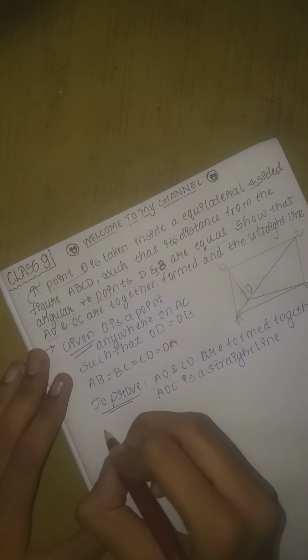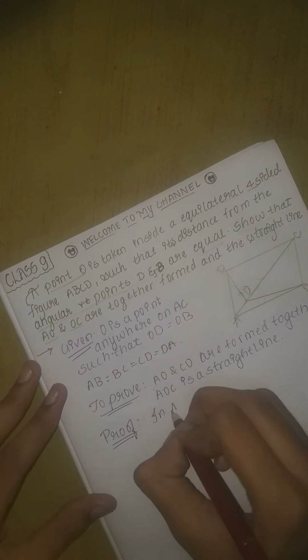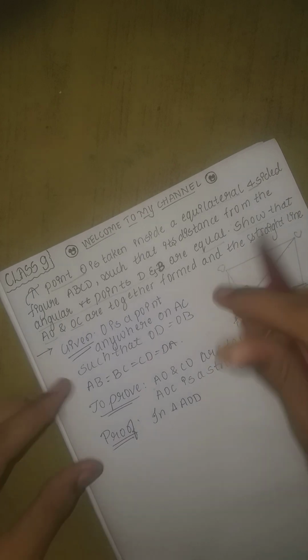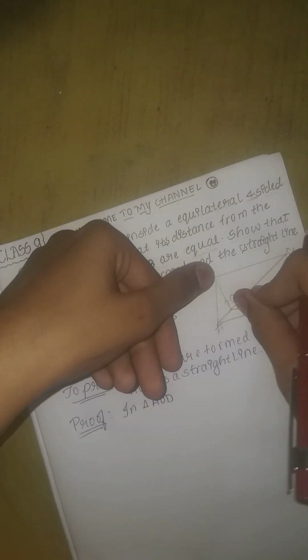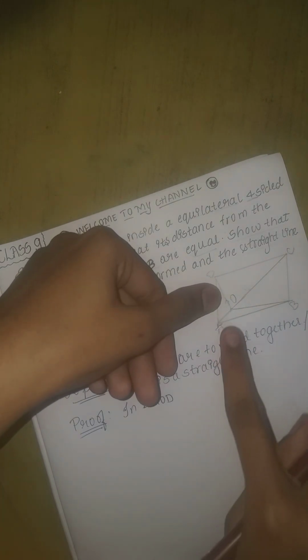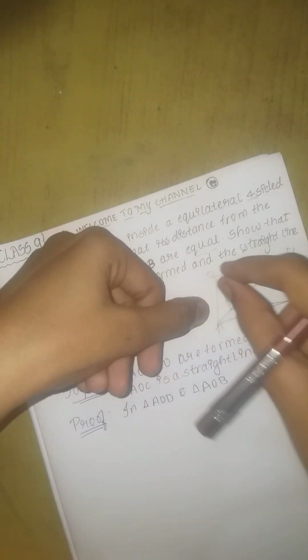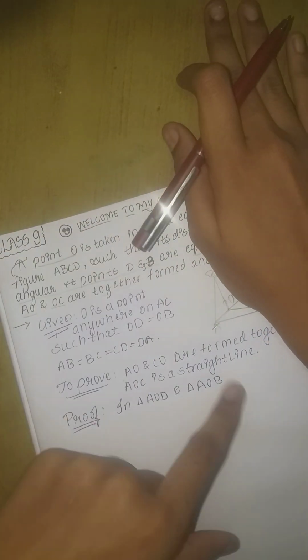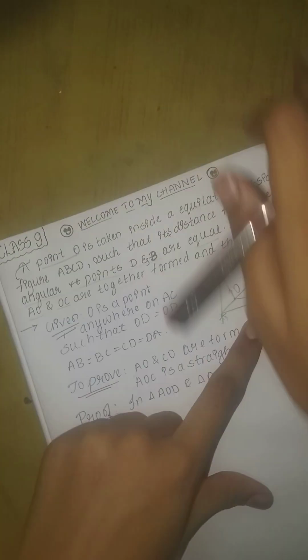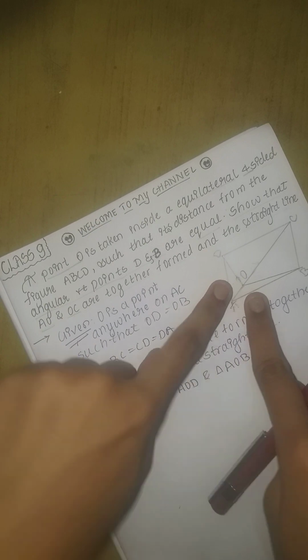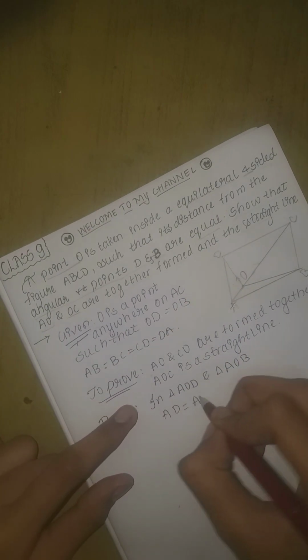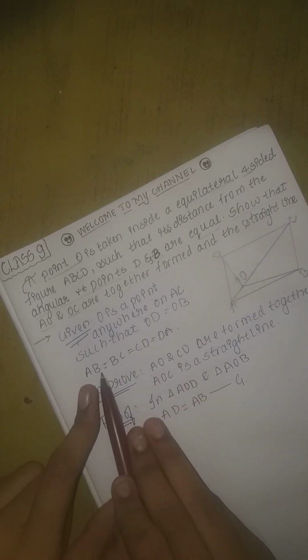Okay, so let's start the proof. Here is the proof. So in triangle AOD, this is the triangle AOD, this chotu triangle, and triangle AOB, these both are the chotu triangles. Forget this part. So what is left? This chotu triangle and this chotu triangle. We are taking these two. Okay. So in this, AD equals AB, which is given.